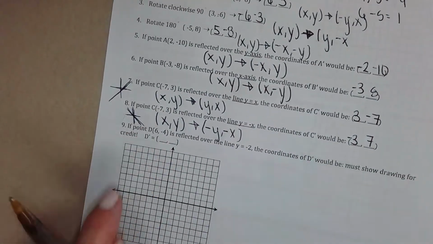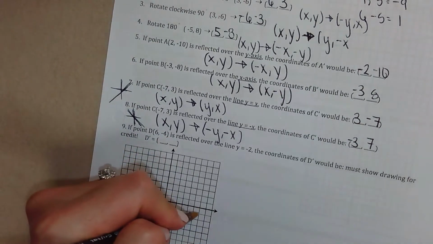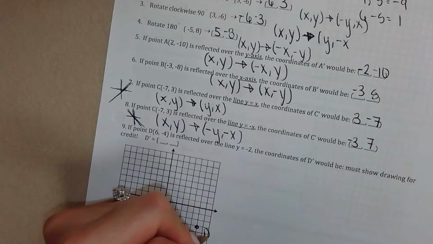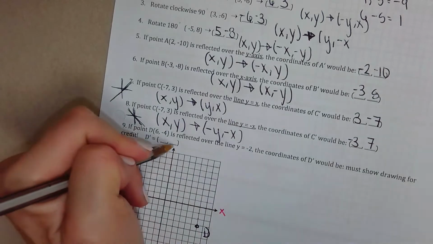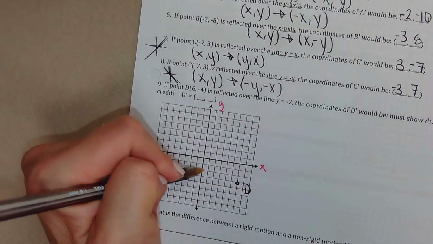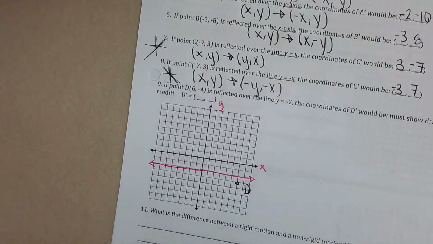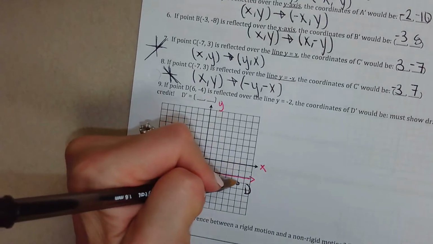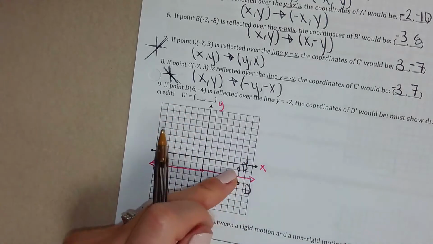Okay, so if D, which is 6, negative 4, so over 6, down 4, so there's D, is reflected over the y equals 2. Well, this is our x-axis, this is our y, and y negative 2 would be right down here. What would the coordinates of D prime be? So remember, when it's just a line like this, you count however many over. And it's 1 unit away, so D prime would be 1 unit away.